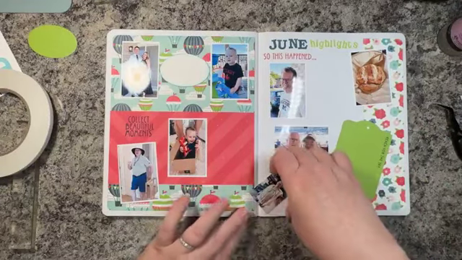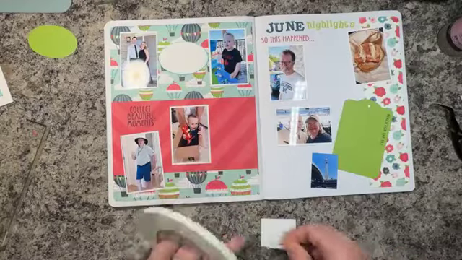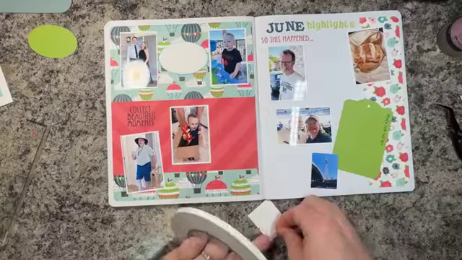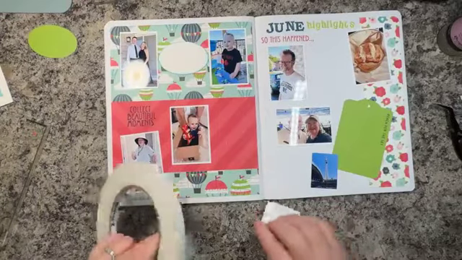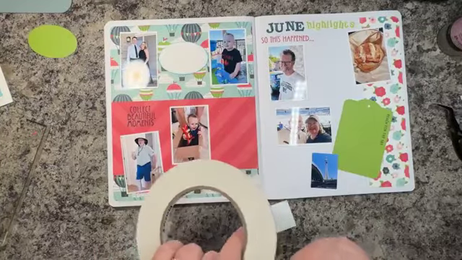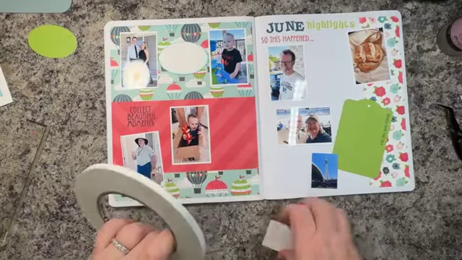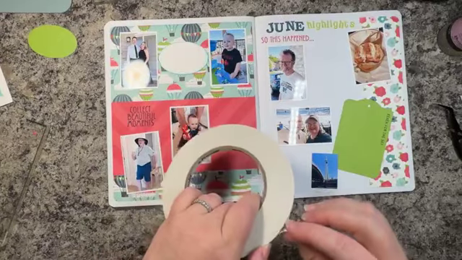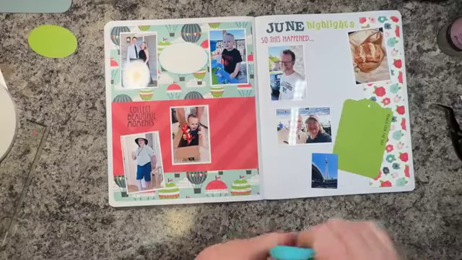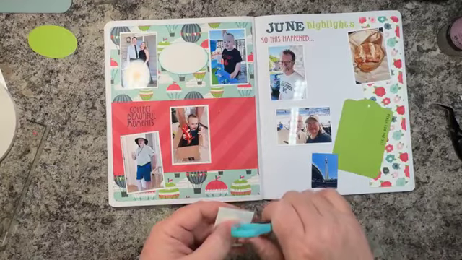I think I'm going to put this one here, and then this one might overlap this, so I'm not going to put them down. If anybody has any questions about that, you can ask me, but kind of my idea is that the bundle will include paper supplies, paper pads, 12 by 12, coordinating die cuts, foam stickers, things like that, like titles.